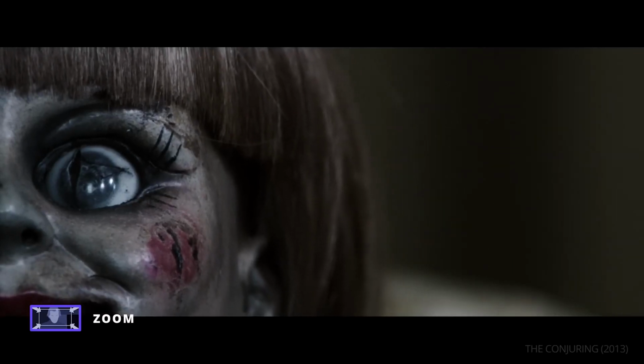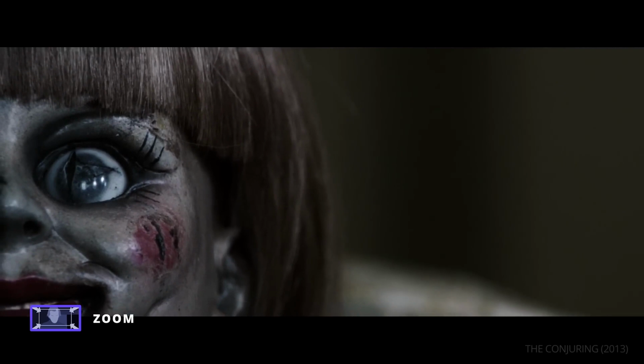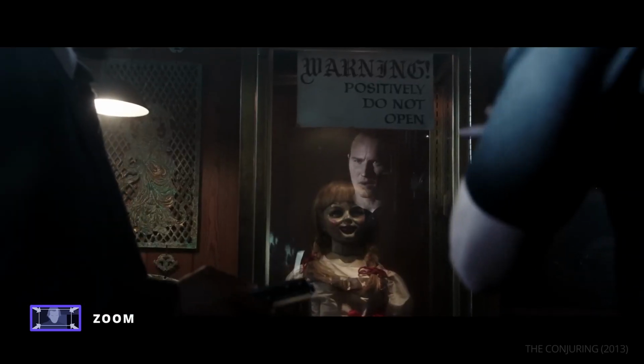You said she's a conduit. That's right. What does that mean? Well, very powerful demonic has latched itself onto her.